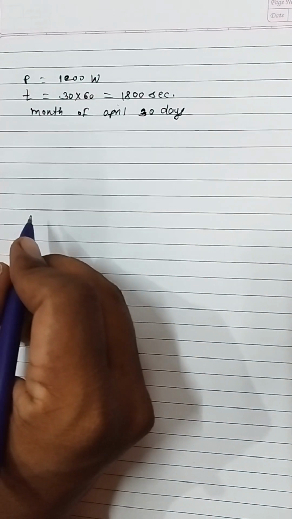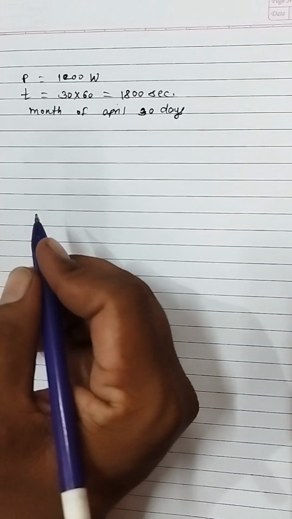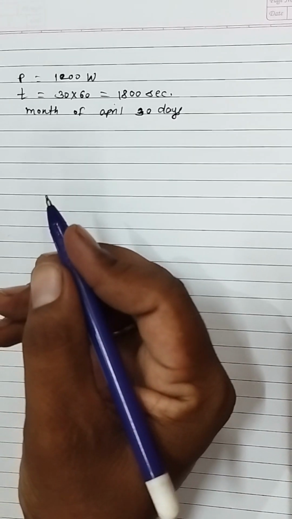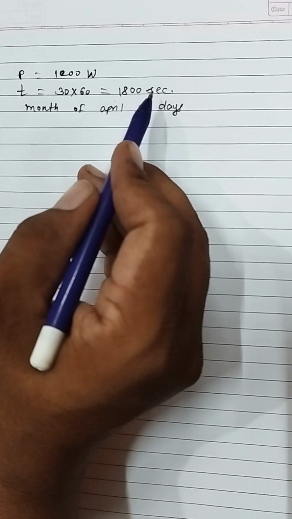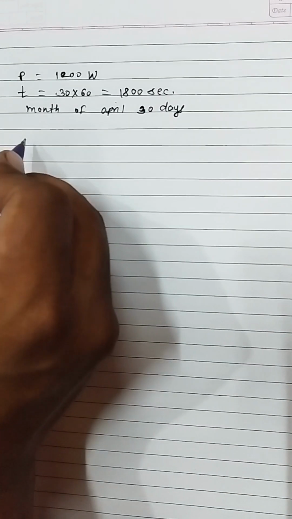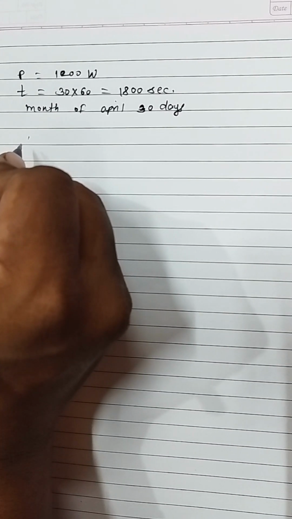What do we have to find here now? You can see how much total electricity is consumed in the month of April. So here we have the time, 1800 seconds, then the power, 1200 watt, and the month of April is given as 30 days. So we know the formula. Can you tell what that formula is?